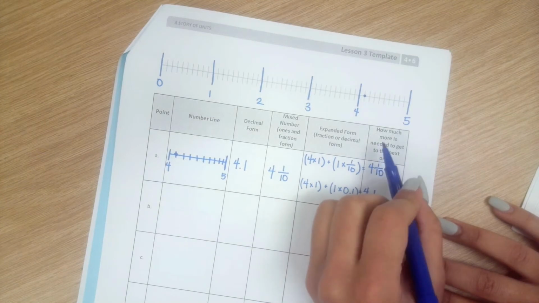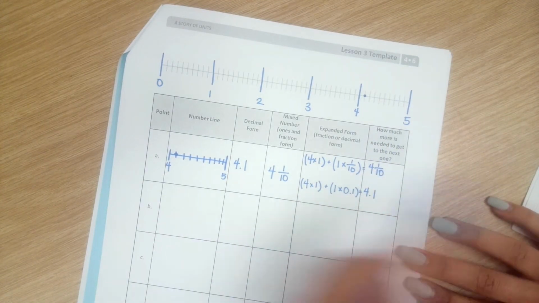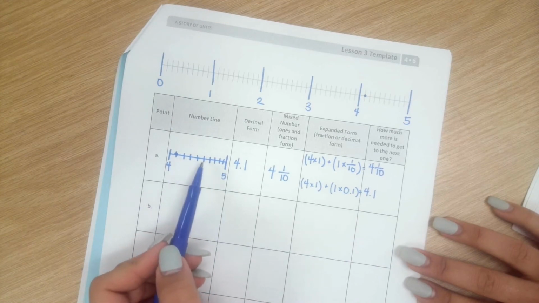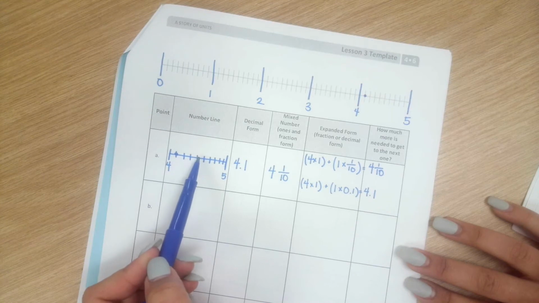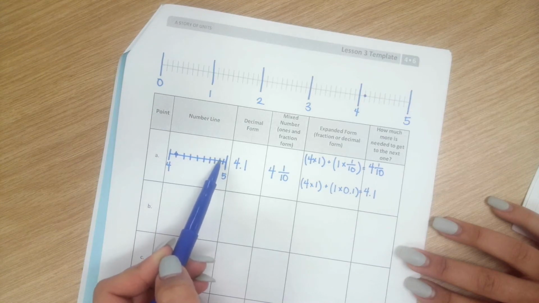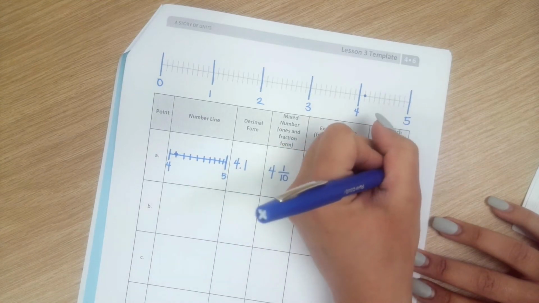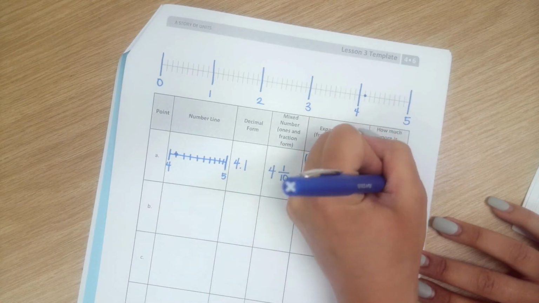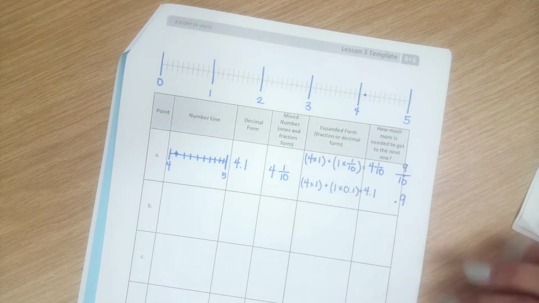Now I'm taking a look at this last point. How much more is needed to get to the next one? That's where this number line comes in handy. To the next whole number, I would need to jump 1, 2, 3, 4, 5, 6, 7, 8, 9/10. So that would be like saying 9/10, or as a decimal, 0.9.